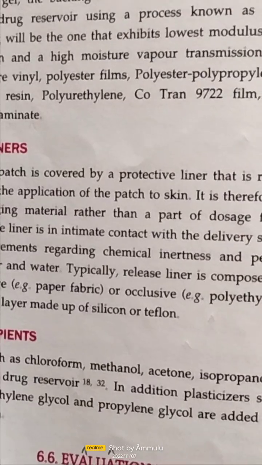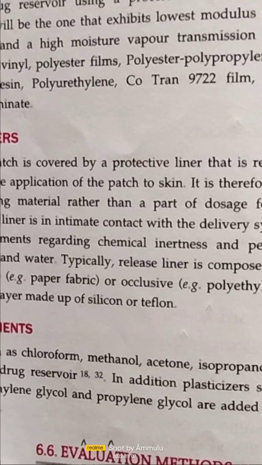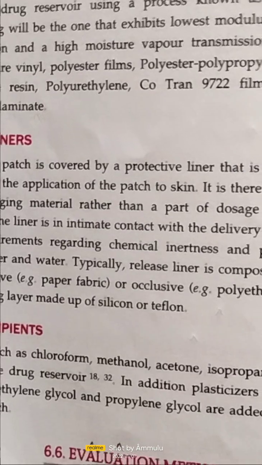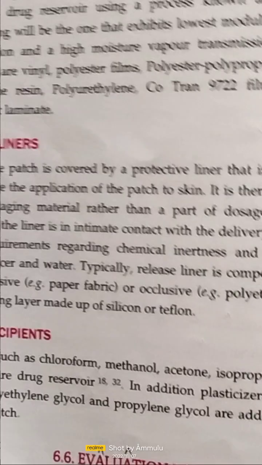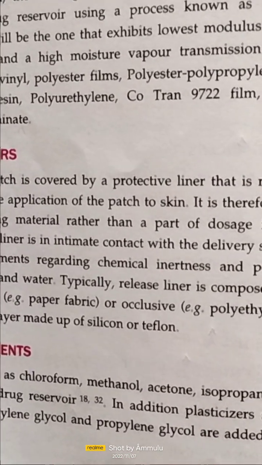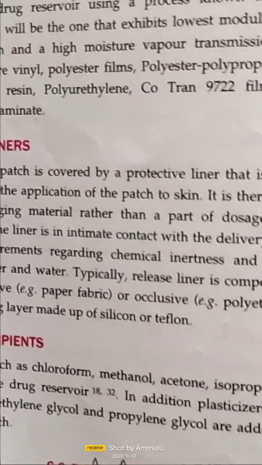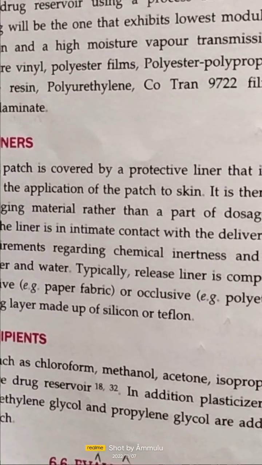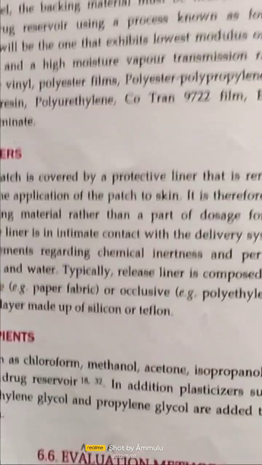And then uniformity of dosage unit test. In this test, an accurately weighed portion of the patch is cut into small pieces and transferred into a specific volumetric flask, and then the patches are dissolved in the solvent and sonicated for complete extraction of drug from the patch. The resulting solution is allowed to settle for about 1 hour.